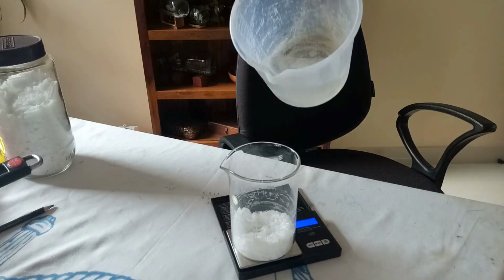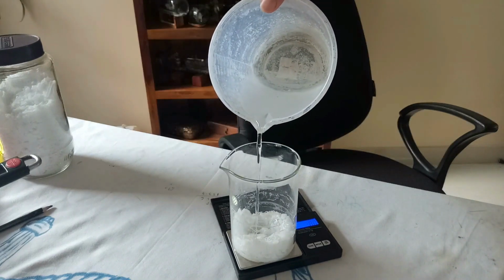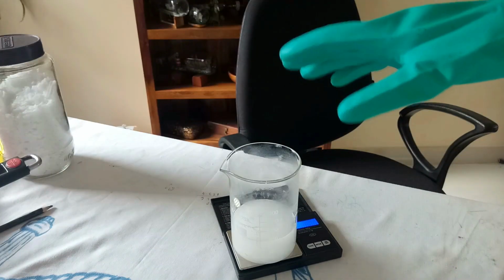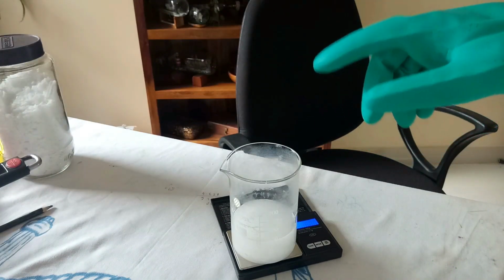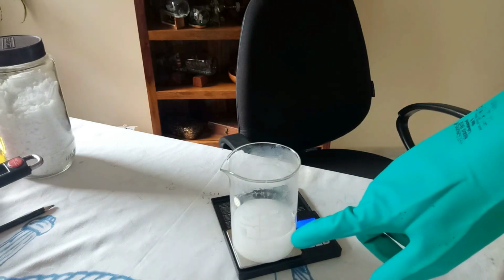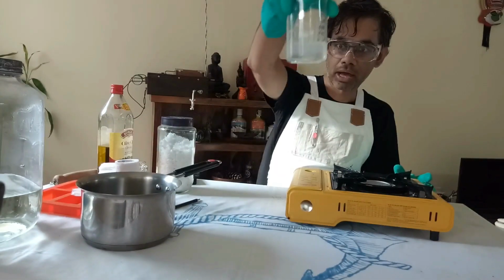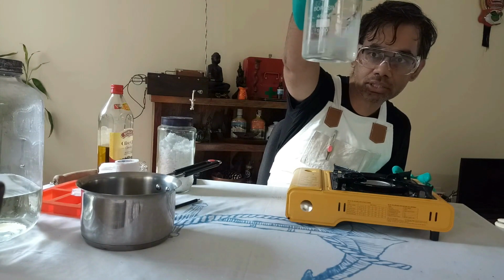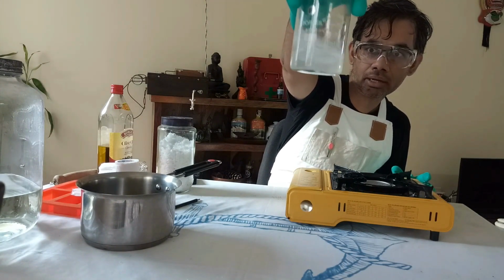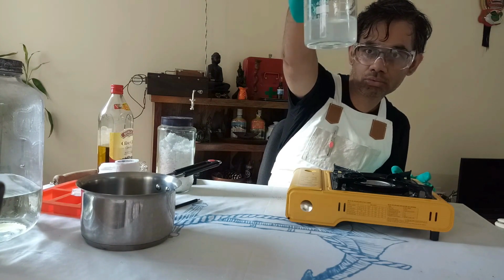Now the amount of water that you add in this thing is not super critical. It just needs to be enough so that all the sodium hydroxide gets dissolved in the water. And this will take a little time, and the water is going to heat up quite significantly. It's been about half an hour and my sodium hydroxide solution is clear and completely dissolved. And I've also let it cool down slightly.